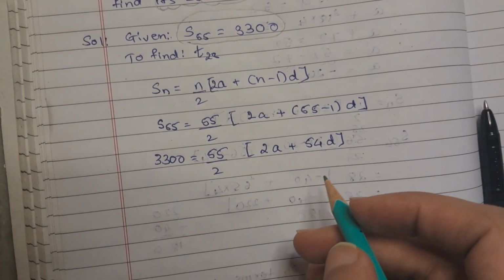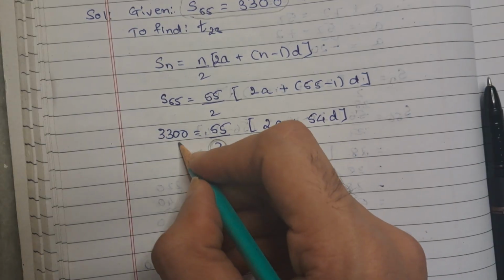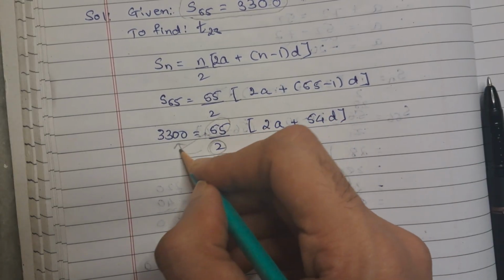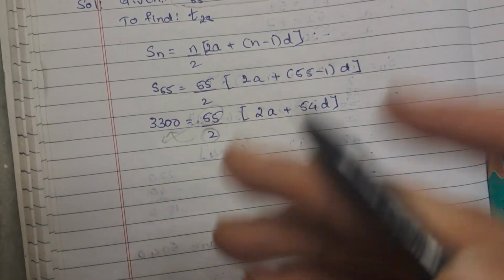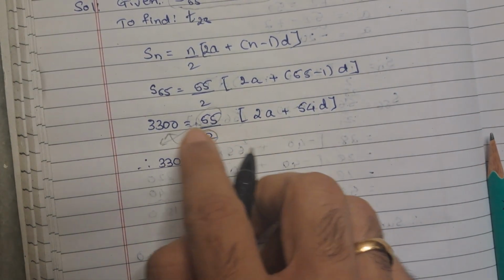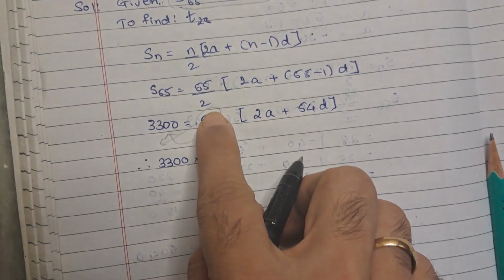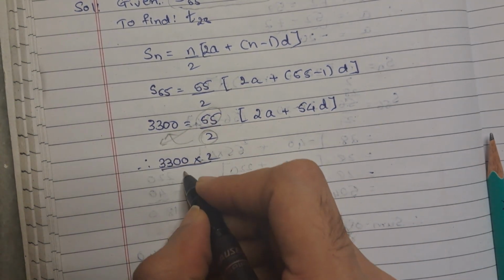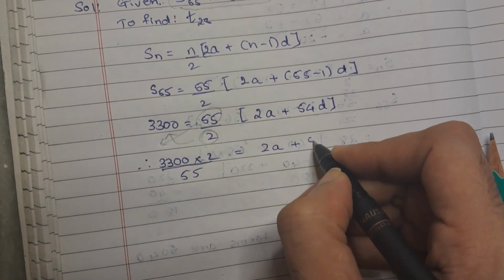Now what else? In order to proceed ahead, I can do something over here. I can send this 2 over here and this 55 over here, and I can simplify a bit further, right? Let's see. So I will say therefore 3300. I will just bring this 2 over here. It will get multiplied, and that 55 which is standing up, it will come down, so it will become divided by 55. And what's left this side? 2a plus 54d.